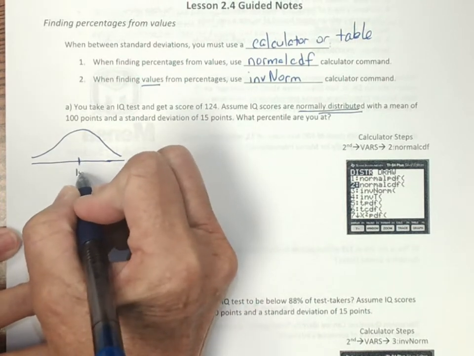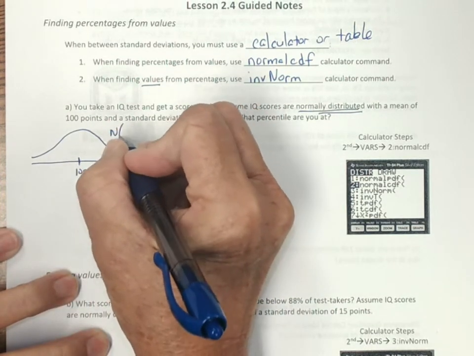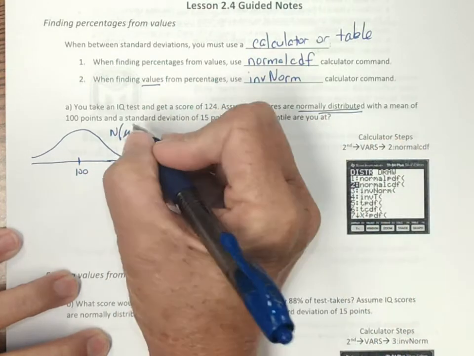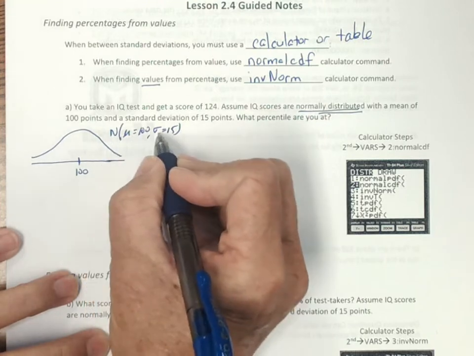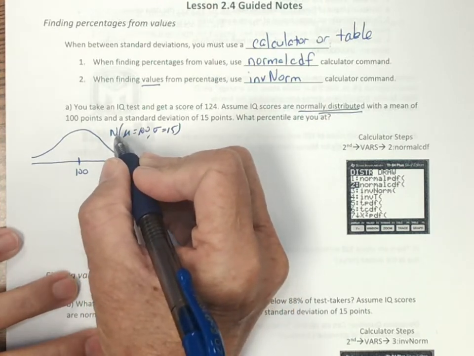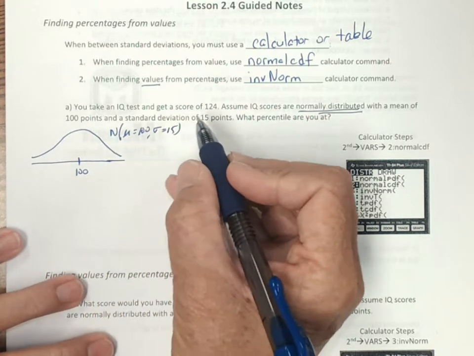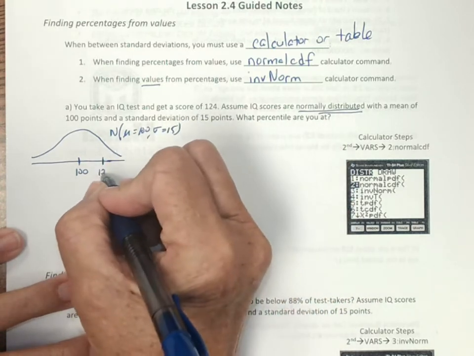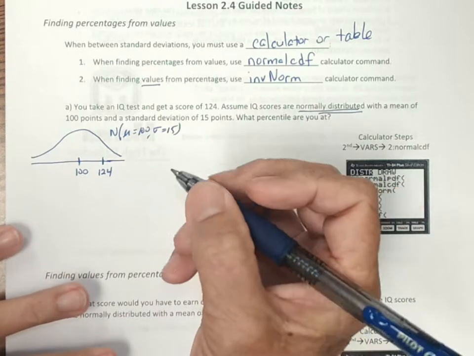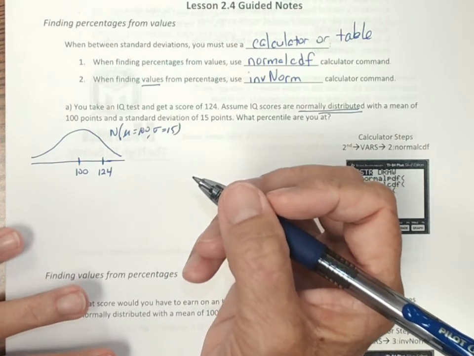So there's 100, and we label this as normal, the mean of 100 and a standard deviation of 15. So again, we always want to put that, and we always need that capital N to indicate it's normally distributed. And I score 124, or you score 124. I want to know what percentile that is.